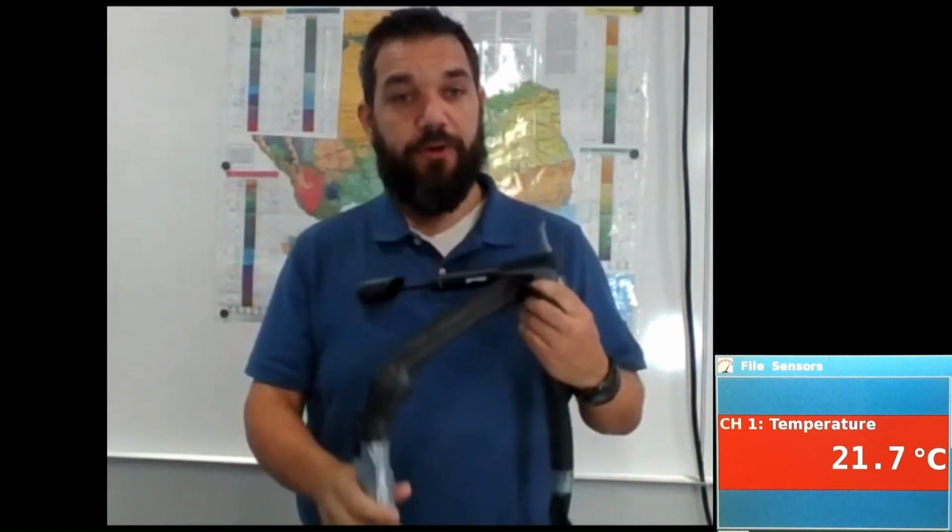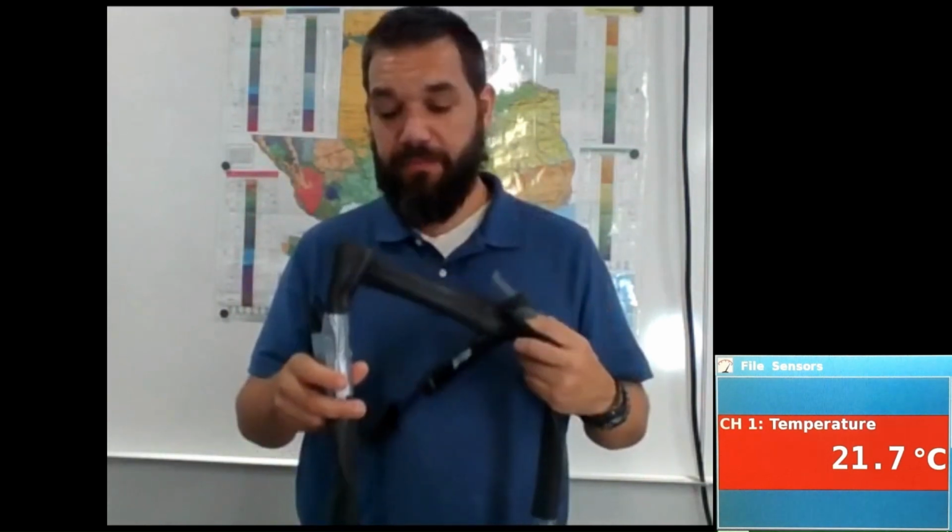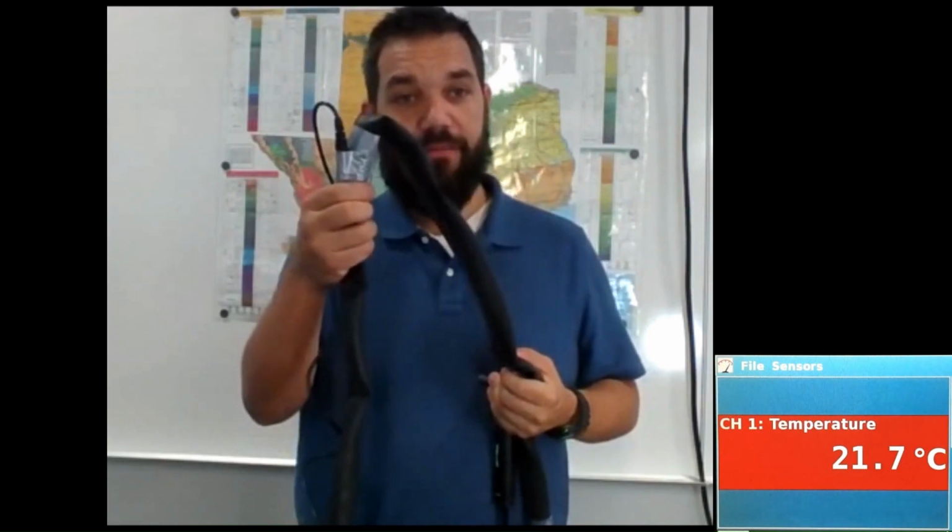So just to demonstrate these things, I have a bike tube and a bicycle pump, and I'm going to start inflating the bike tube with the pump, increasing the pressure inside. I also have a temperature probe hooked up there, and as you can see, you can read the temperature directly. Right now it's 21.7 degrees Celsius, and we're going to track the changes in temperature due to pressure changes, right?